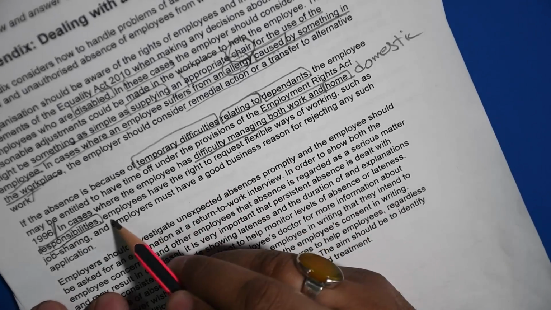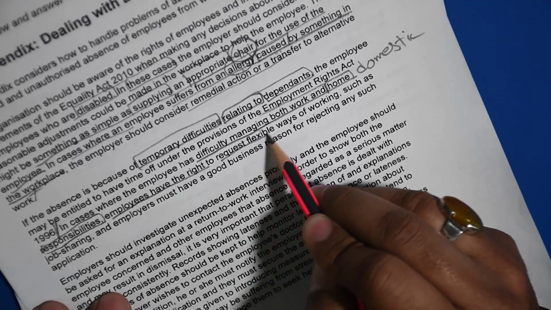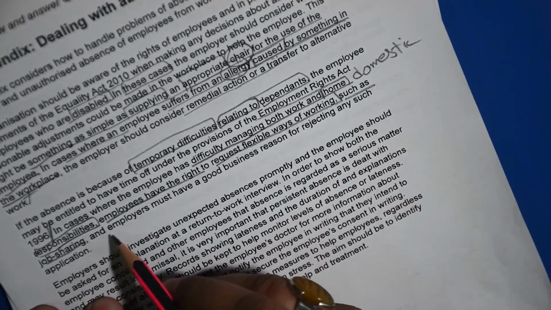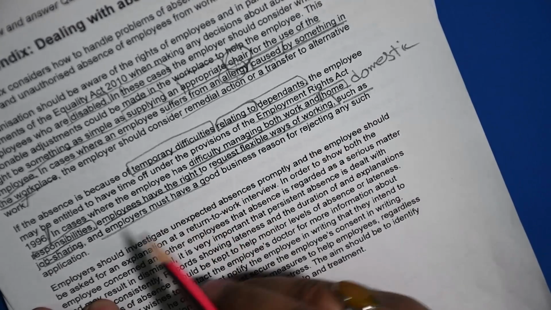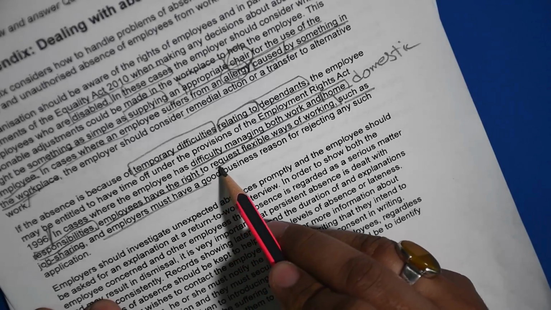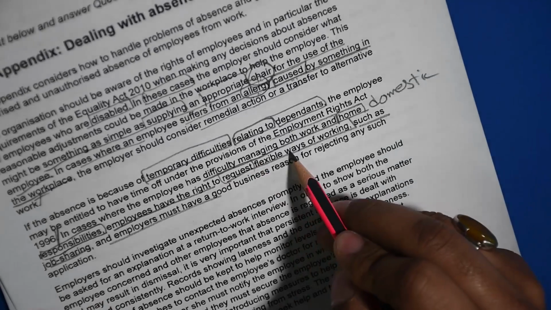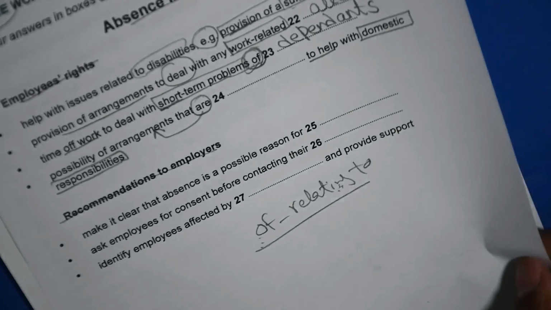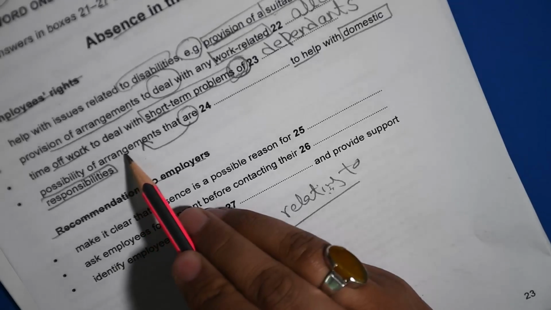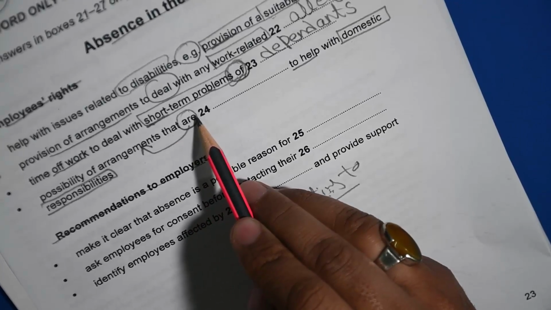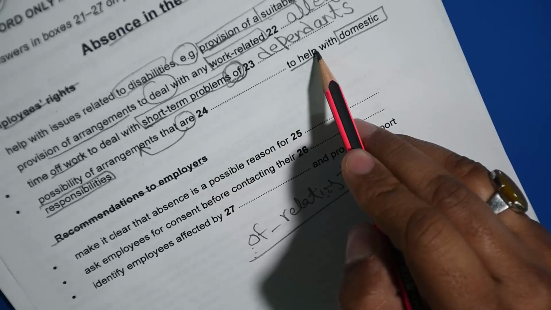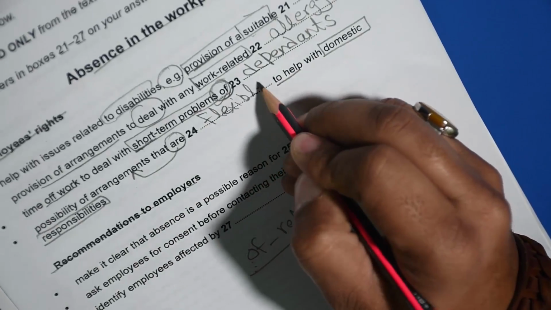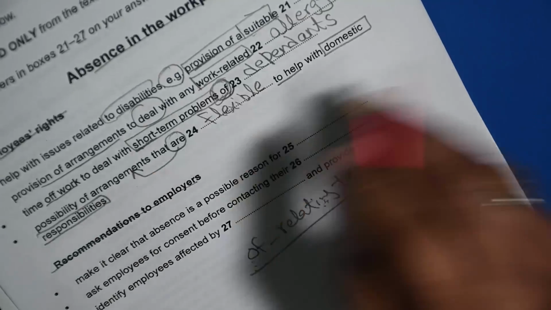Employees have the right to request flexible ways of working. Now those ways are such as job sharing, employers must have a good reason and all that. Employees have the right to request flexible ways. Now, no more than one word. Let's see, either flexible or ways. Possibility of arrangements that are, now if I write ways to help, no, that are flexible. I'll tell you why. Possibility of arrangements that are.